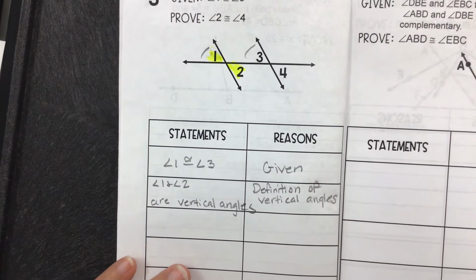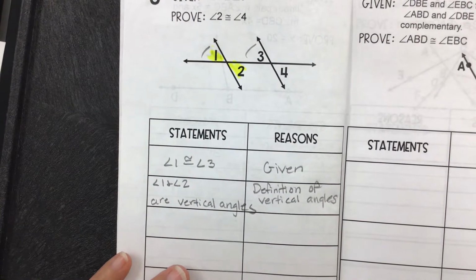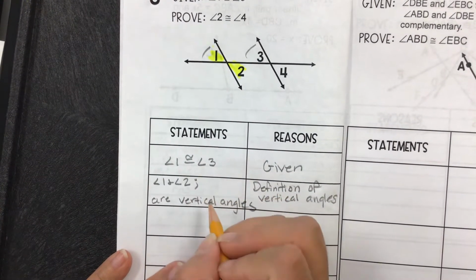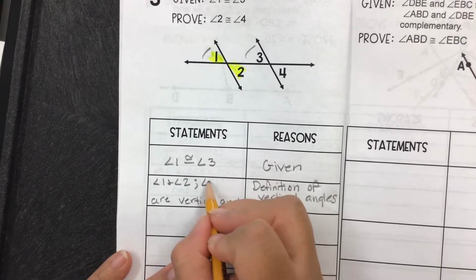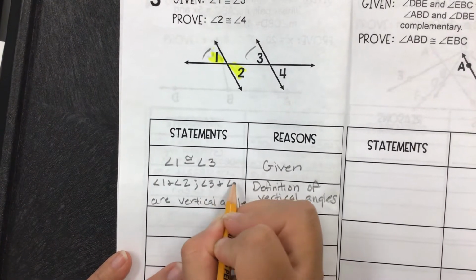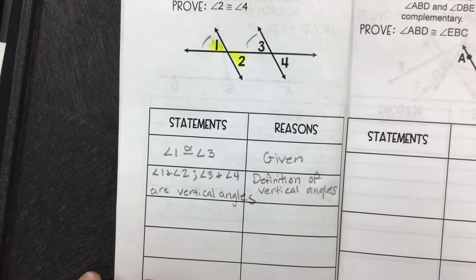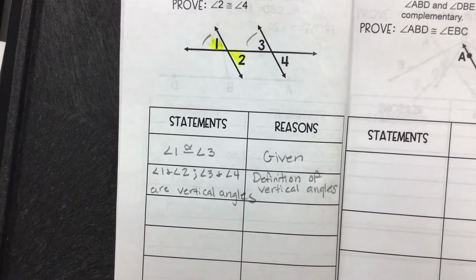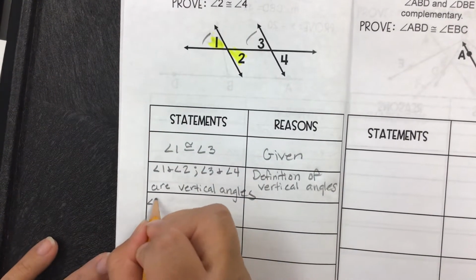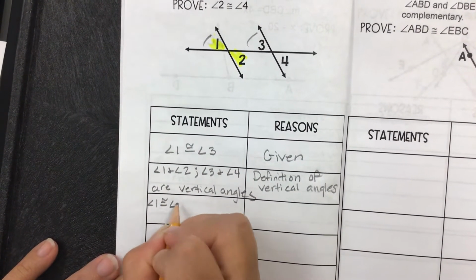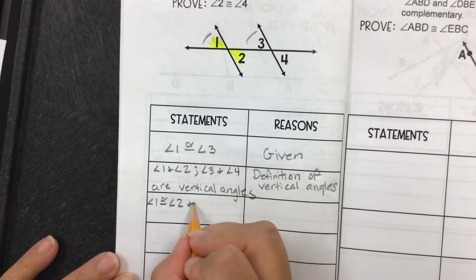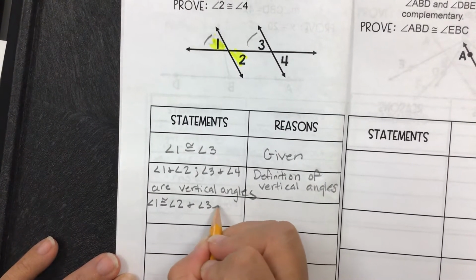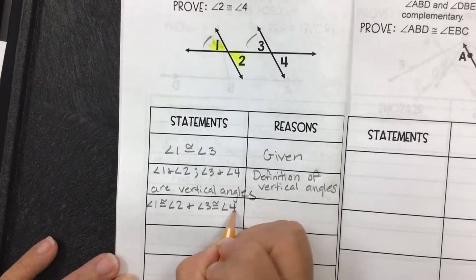So if we can say that 1 and 2 are vertical angles, we can also say that angle 3 and angle 4 are vertical angles. Now that we know that they're vertical angles, we can say that angle 1 is congruent to angle 2, and angle 3 is congruent to angle 4.